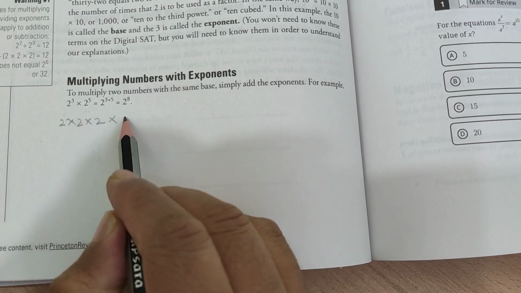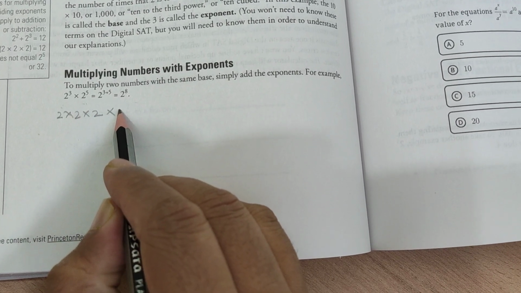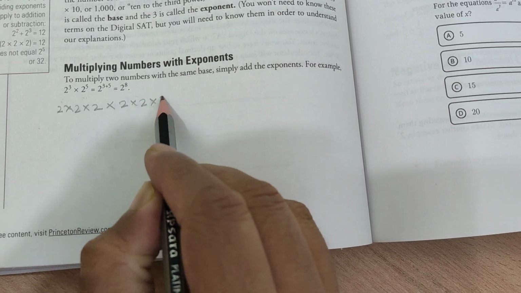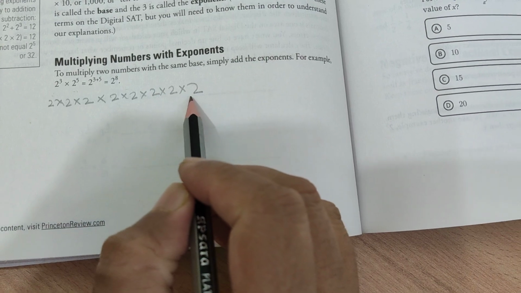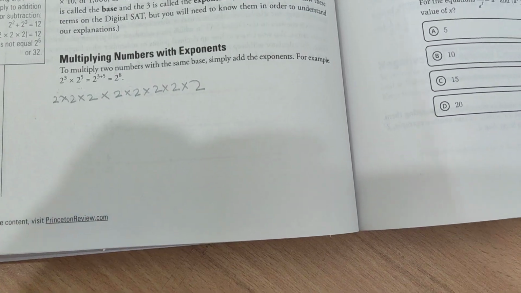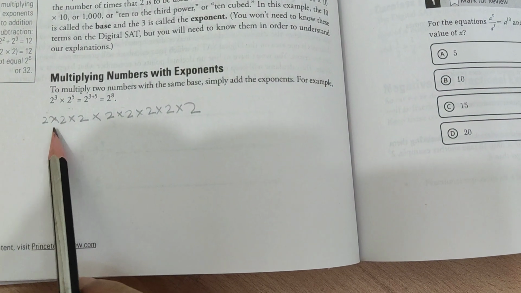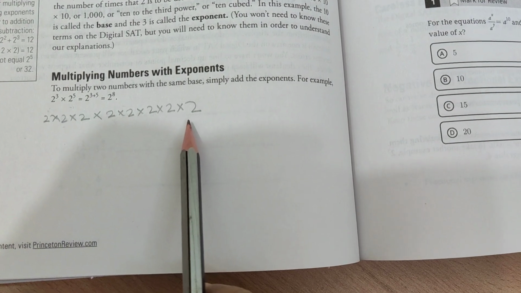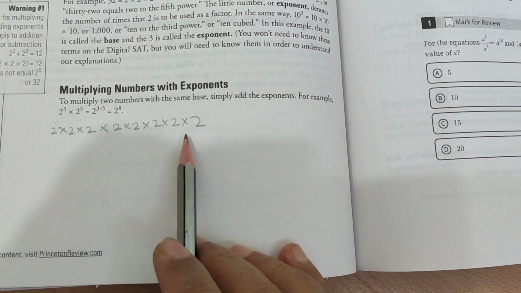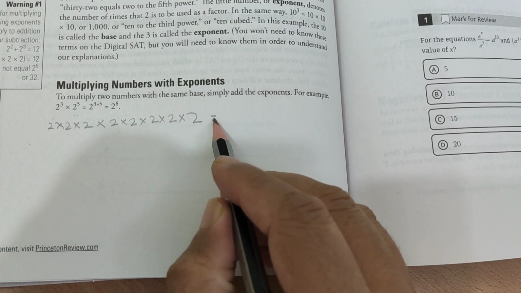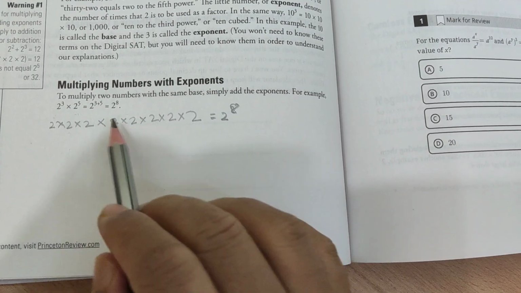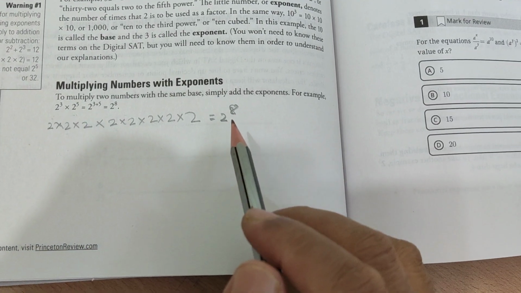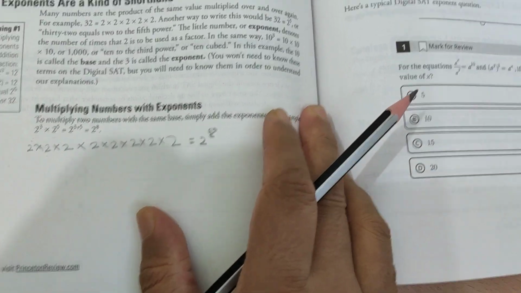And then this is 2 raised to 5. So when I expand this, it becomes 2 into 2 into 2 into 2 into 2. So that's 1, 2, 3, 4, 5 2's, and this is 3 2's. Right now, this is essentially a string of 8 2's. So if I was to write it as a single number, it would result in 2 raised to 8. And that's the rationale as to why you add these two numbers.